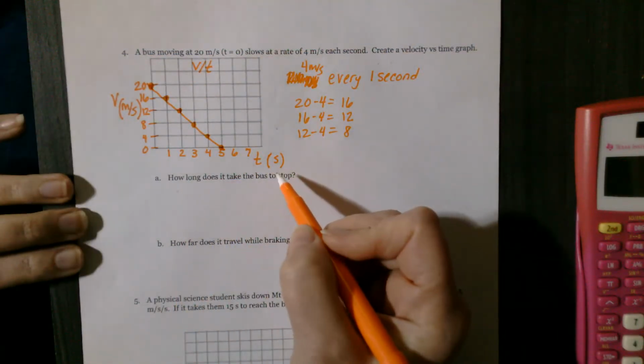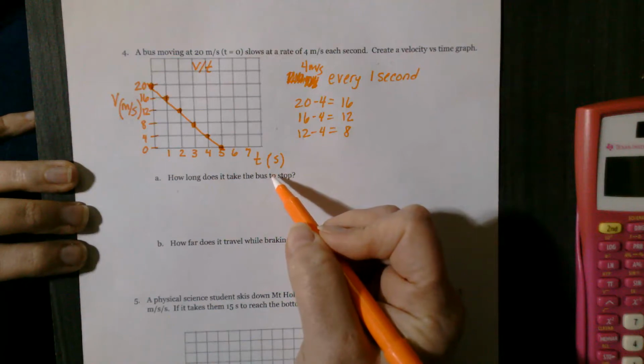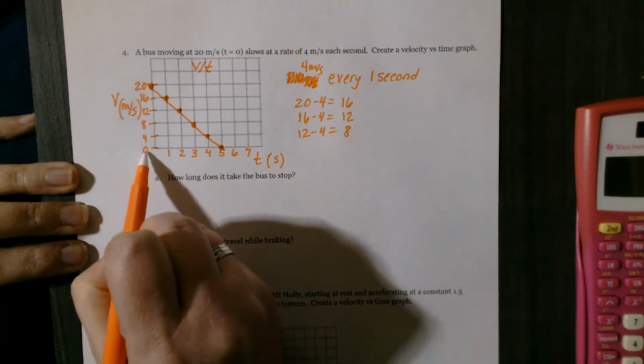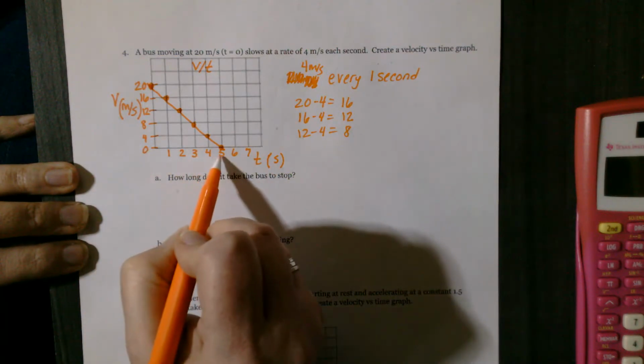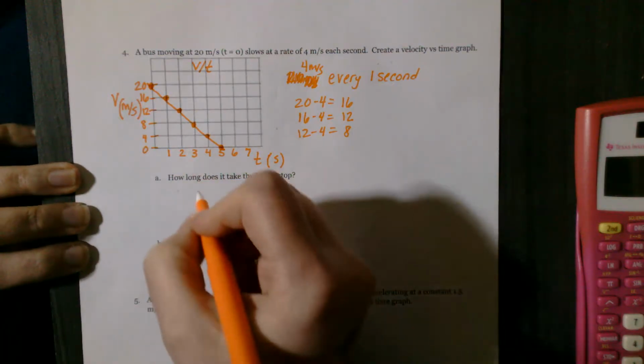So how many seconds does it take for the bus to stop? It has to reach 0 meters per second, and it took 5 seconds to stop.